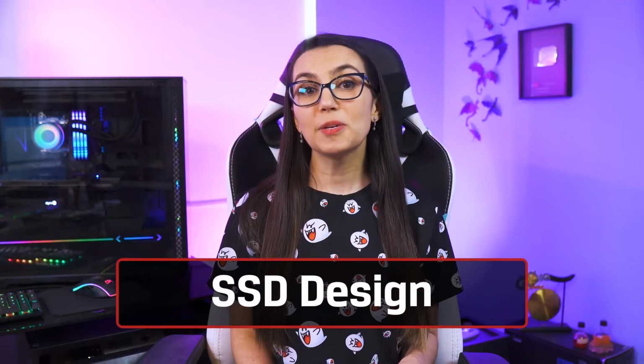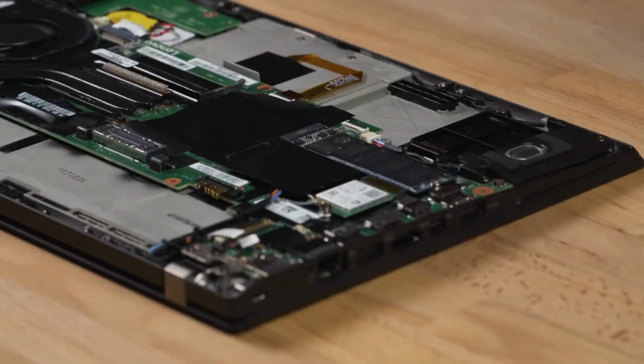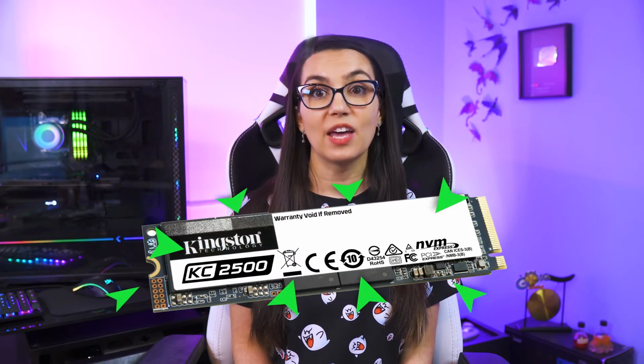Now, if you're looking specifically for an NVMe SSD for a laptop or convertible tablet, the SSD design can have a big impact on if it works in your system. Many SSDs are built with NAND chips on both sides, and there are quite a few ultra-thin systems that don't support these types of drives. If that's the case for your system, you'll need to find a single-sided design.